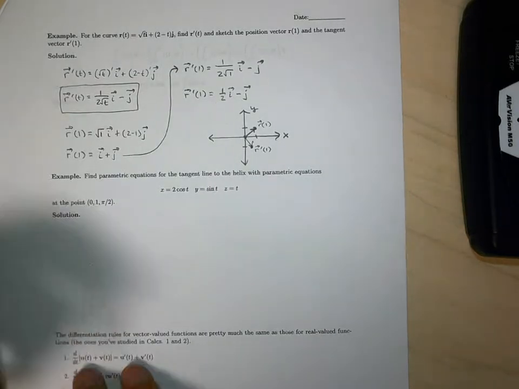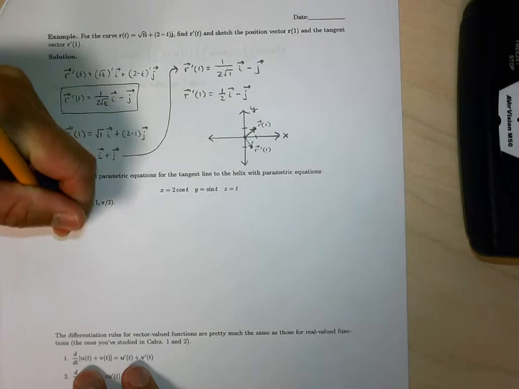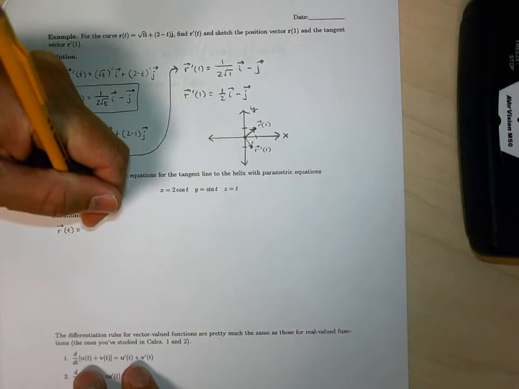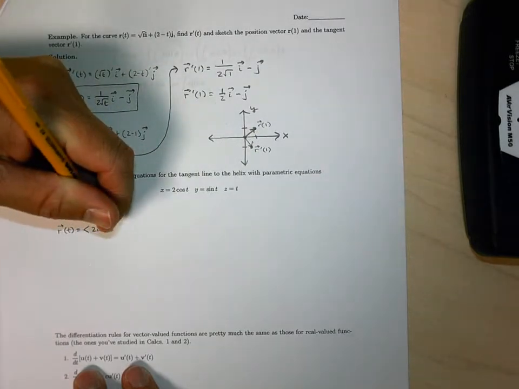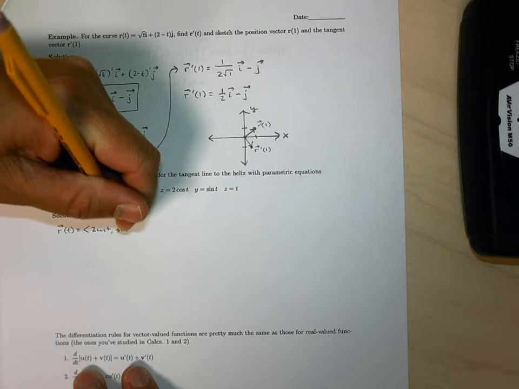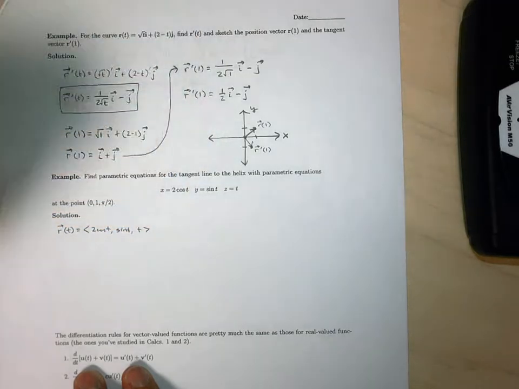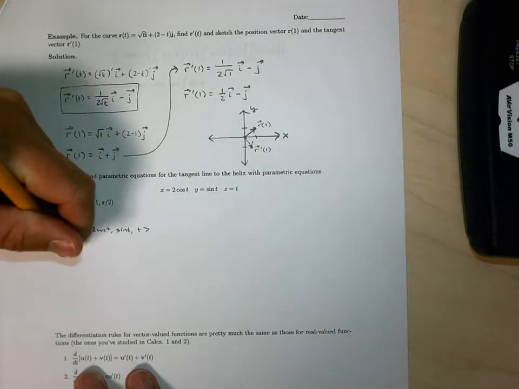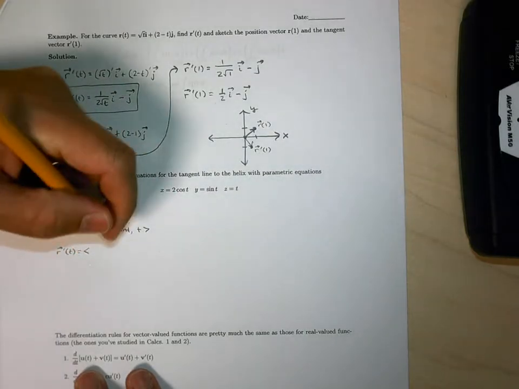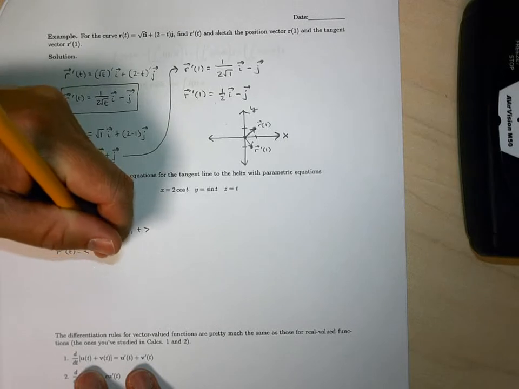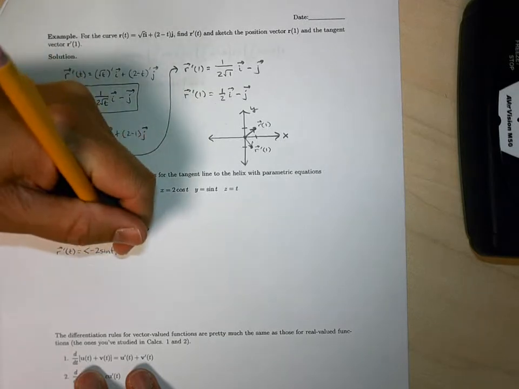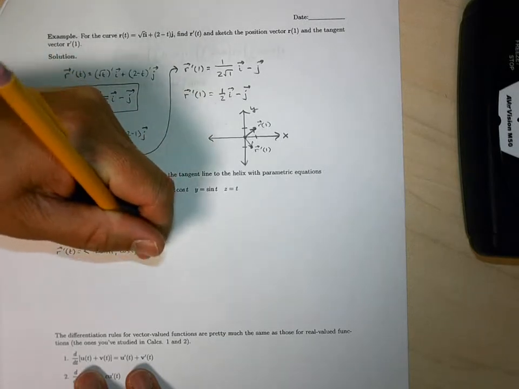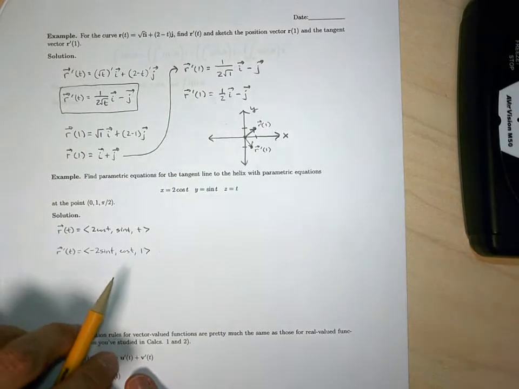So if we say r of t is equal to the vector cosine t, sine t, t, then the tangent vector in general is r prime of t. So that's the derivative of all these: negative sine t, cosine t, 1, just taking the derivative of each component.